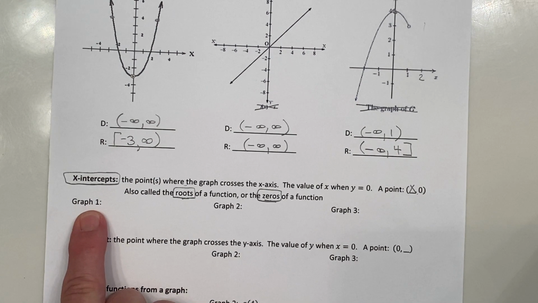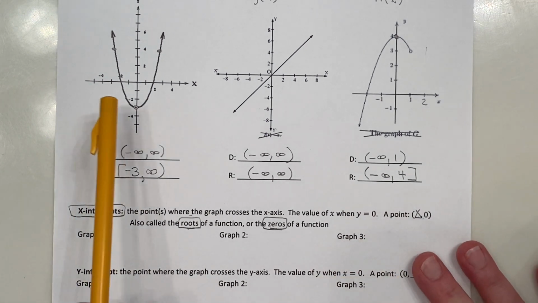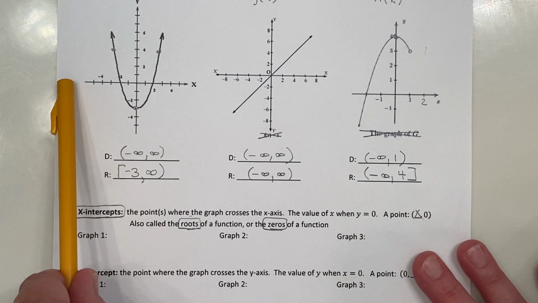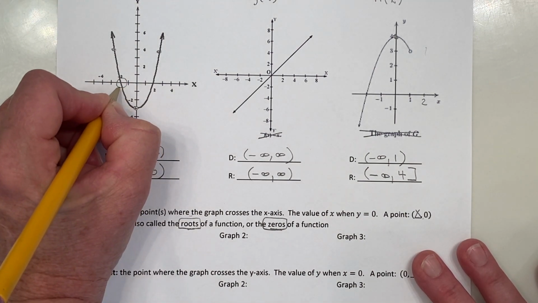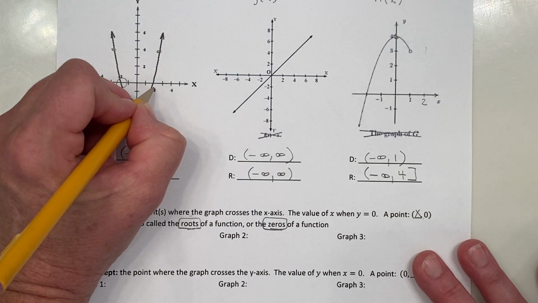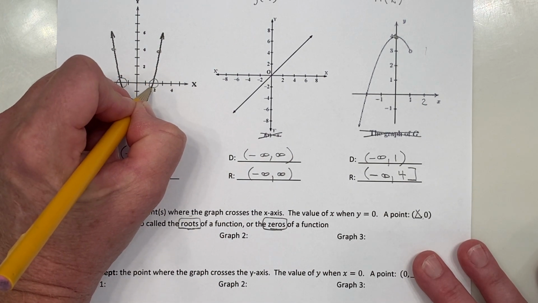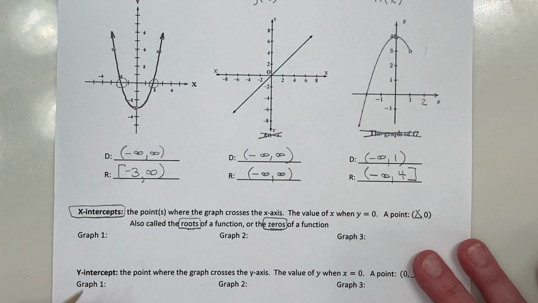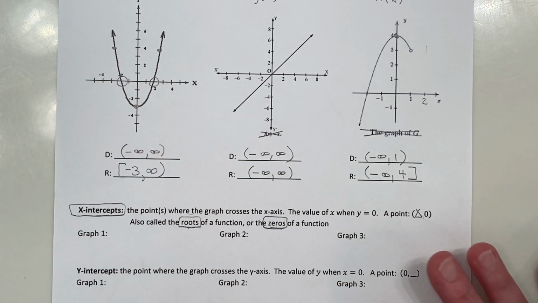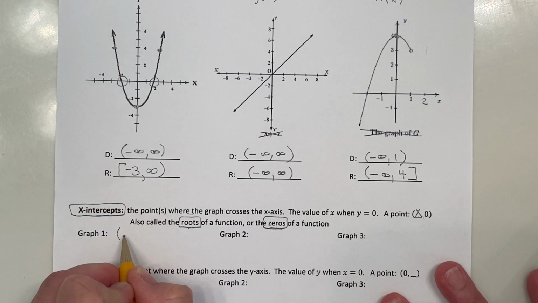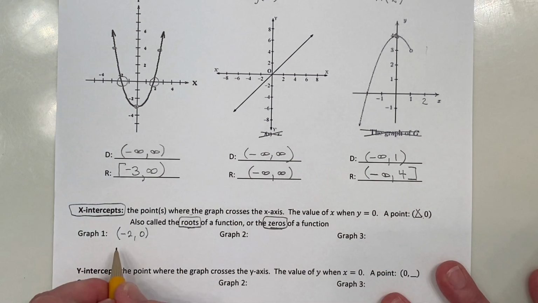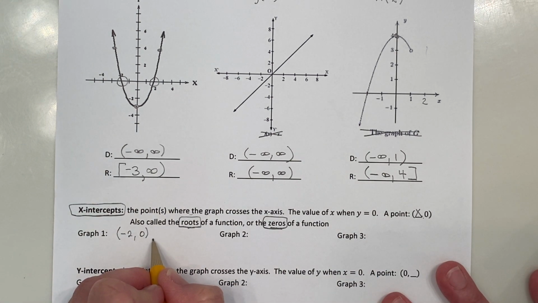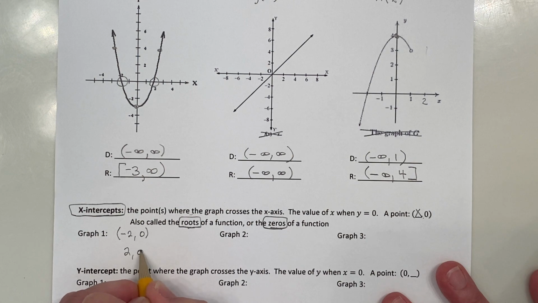All right, let's look at graph 1, or the f of x graph. Do we have any x-intercepts? Well, I stand on the x-axis, start far left, and start moving to the right. Yep, the graph has an x-intercept here, and the graph has an x-intercept here. So in this case, I have 2 ordered pairs that I want to report. On graph 1, I have an x-intercept at the point -2, 0. Notice the y's are 0, just like here. And I have the ordered pair 2, 0.